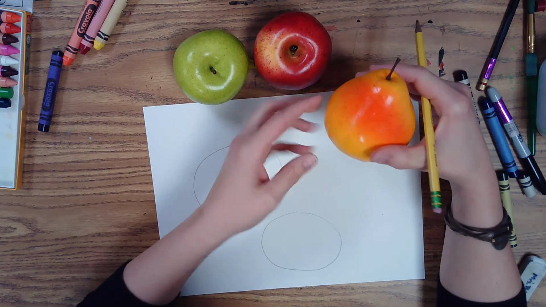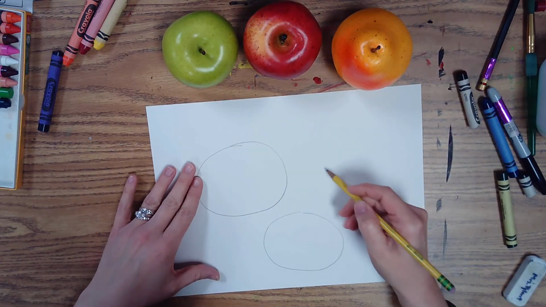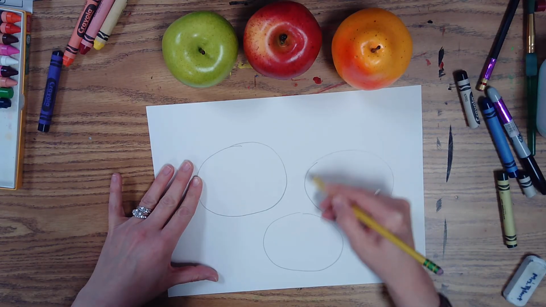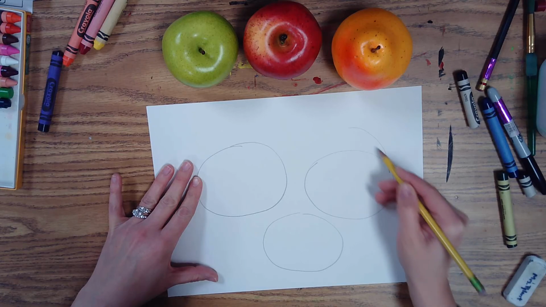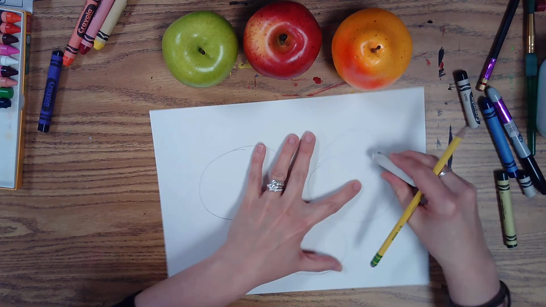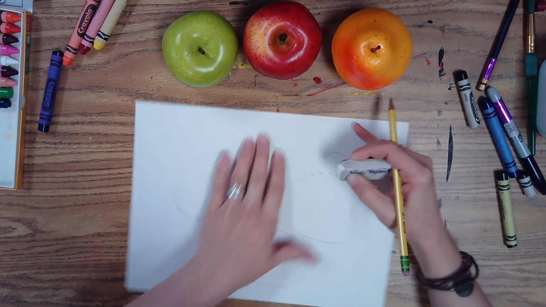Now I'm going to look at my pear and say, oh, well, there's 2 shapes here. So maybe I draw my pear on this space here. And I'm going to draw a big oval for the bottom and then a curved line on top like this. Okay, and then I can erase that line right here because we don't need that anymore.